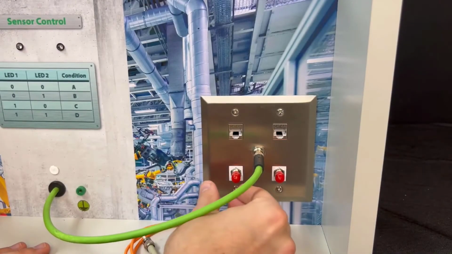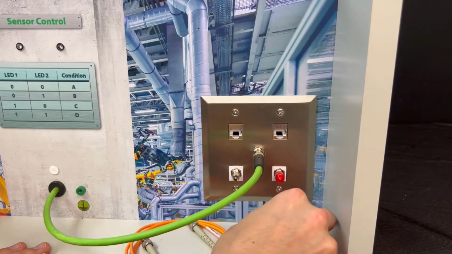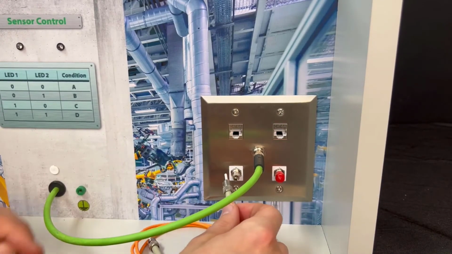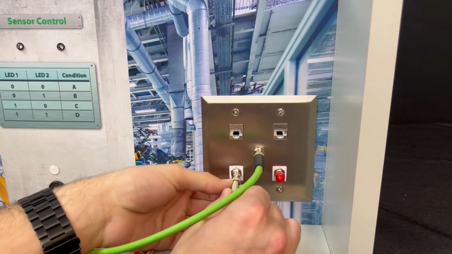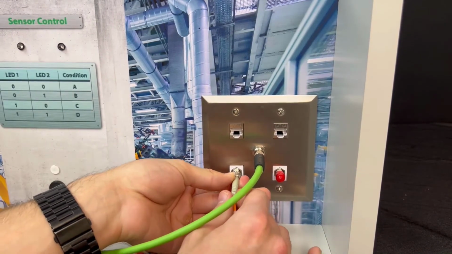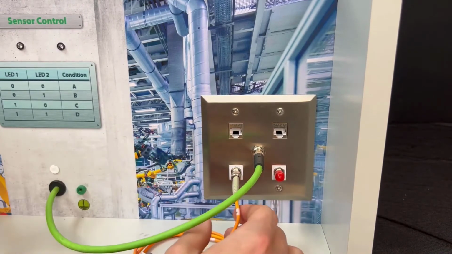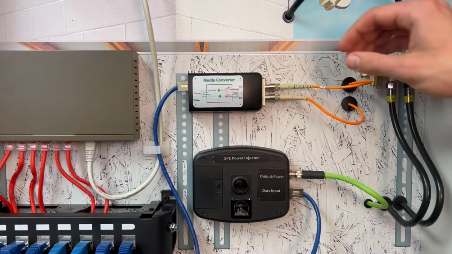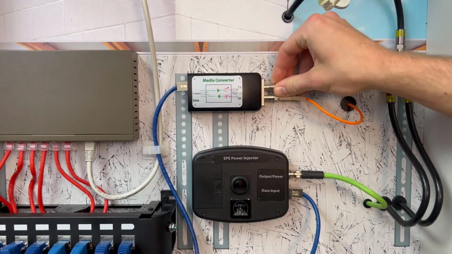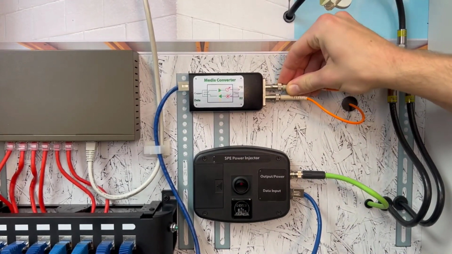Testing the Telecom Trainer. The first thing we will be doing is removing the protective cap from the left fiber optic port on our industrial outlet. Then we will insert one of our known good ST patch cords into this outlet. Next, we will remove the top ST cable from our media converter.